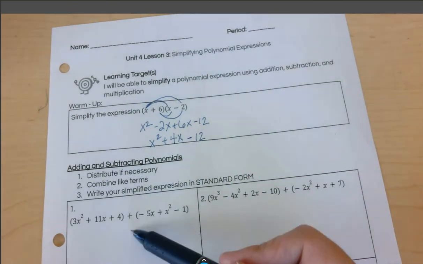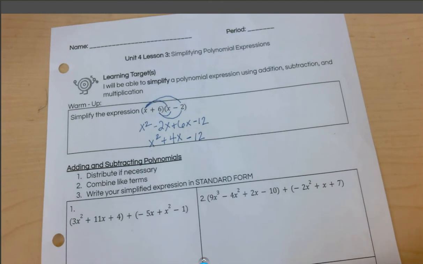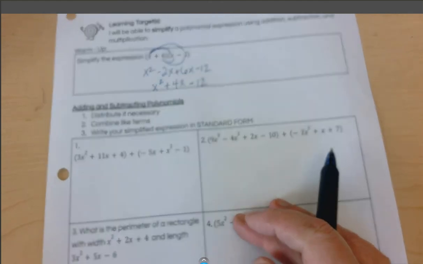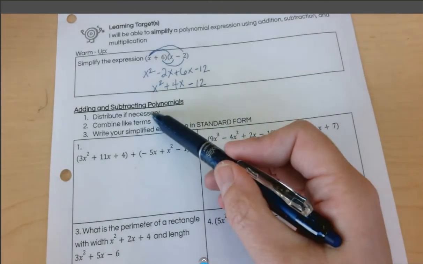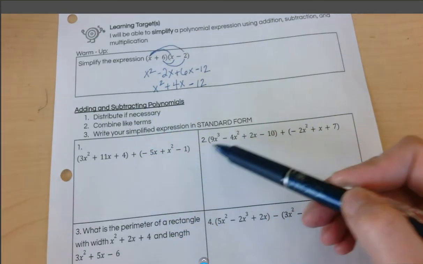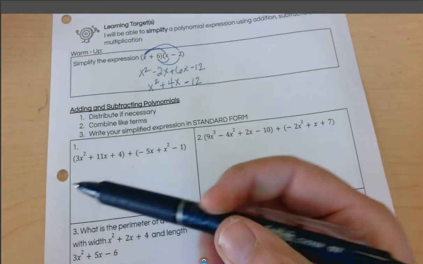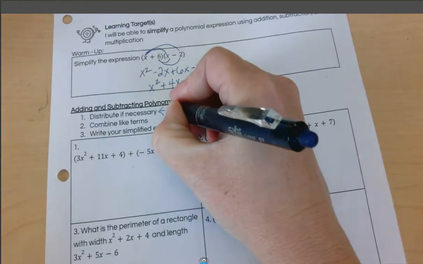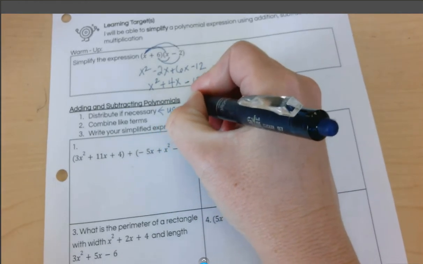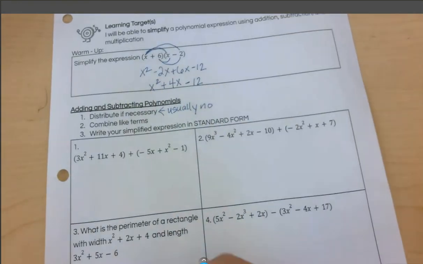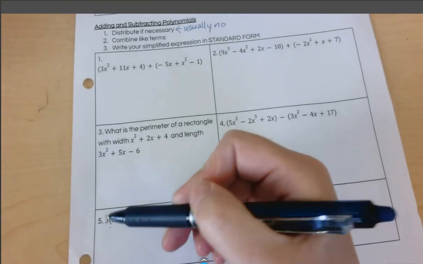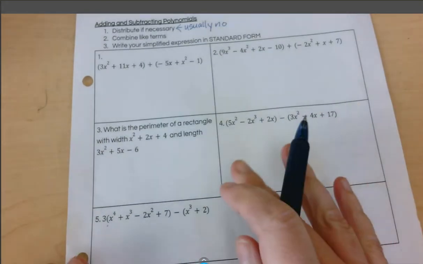You do not distribute for addition or subtraction. So for addition or subtraction, it says distribute if necessary. Not necessary for most of these. Usually not necessary. Only down here, where I have this 3 outside the parentheses, would I distribute.